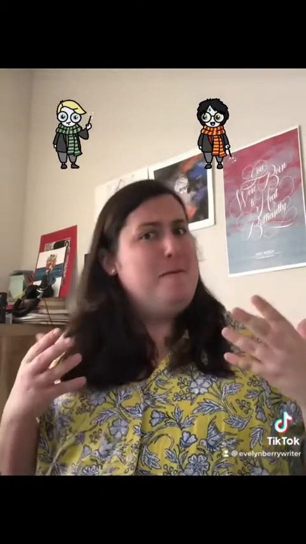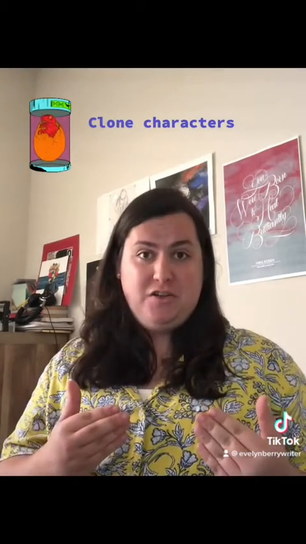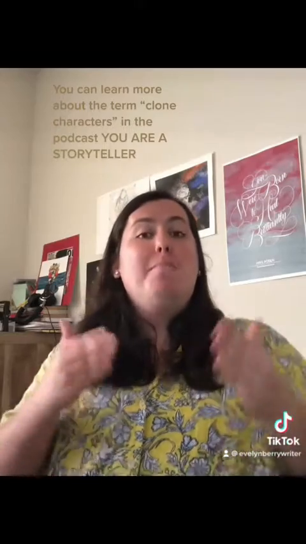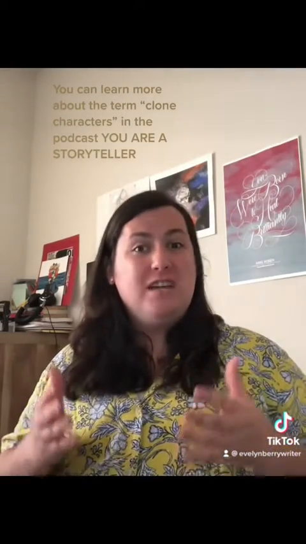One is very haughty and a little bit mean, and one is approaching the world from a point of view of empathy and curiosity. The film writer Brian McDonald calls this concept clone characters, which just means it's a character that mirrors the main character, and it shows what might have happened to them if they walked a different path.